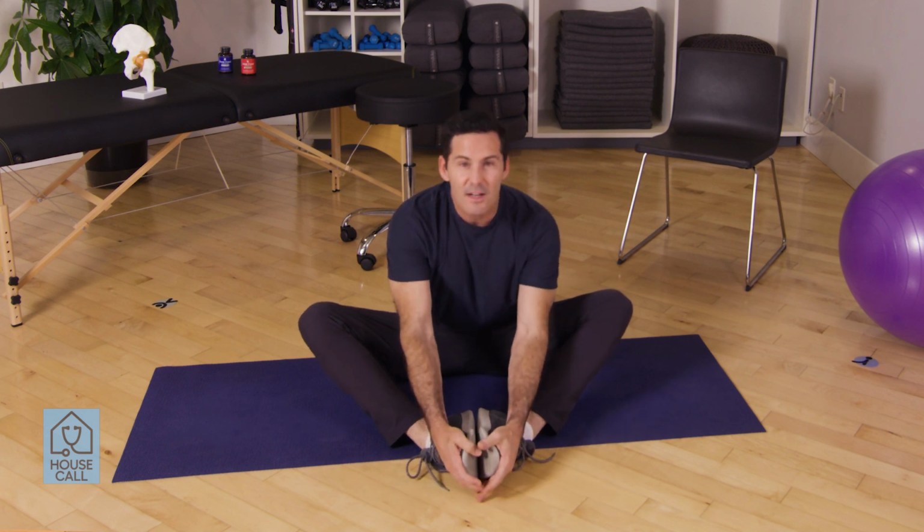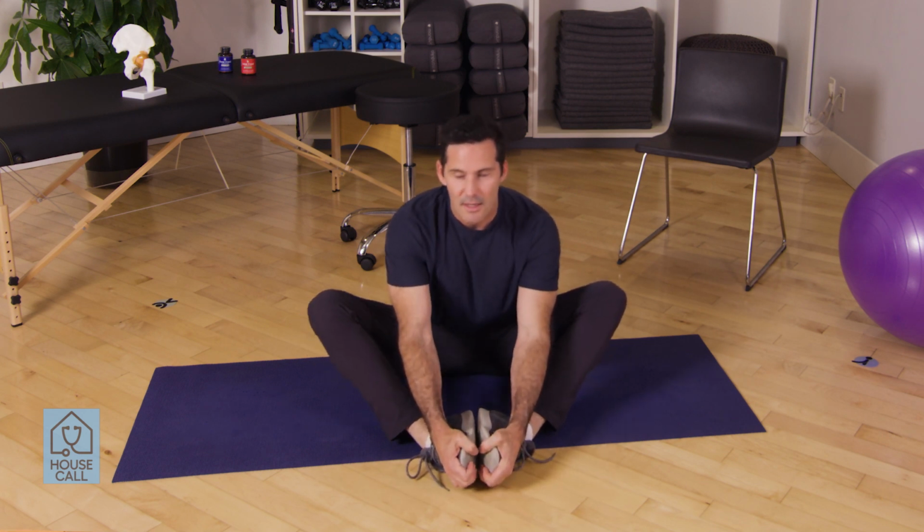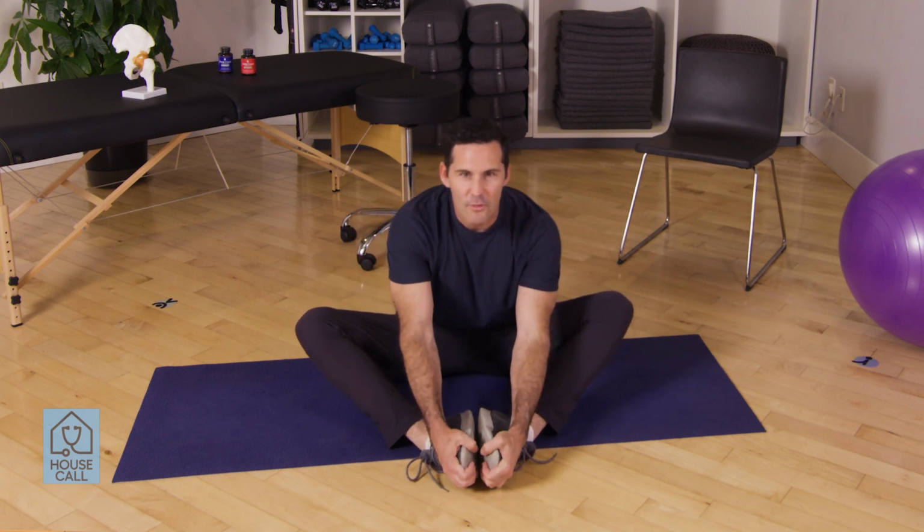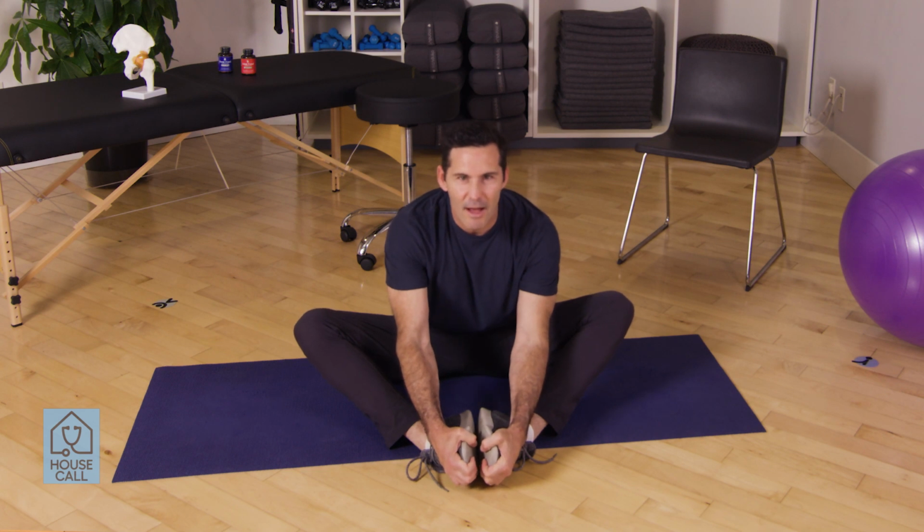You can pull on your feet a little bit to create a gentle traction. And then if you want to flap the wings of the butterfly up and down a little bit, you can. Again, you're just leaning forward to feel a nice, gentle stretch in the inner groin here, okay? Like most stretches, you can just hold that for about 30 seconds and then relax out of it.